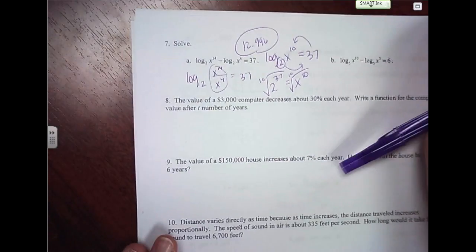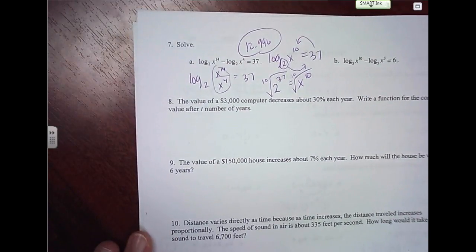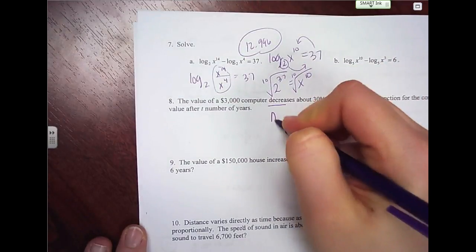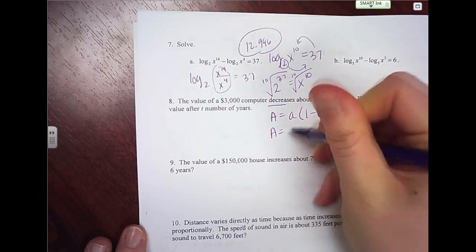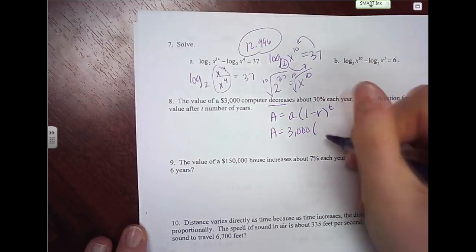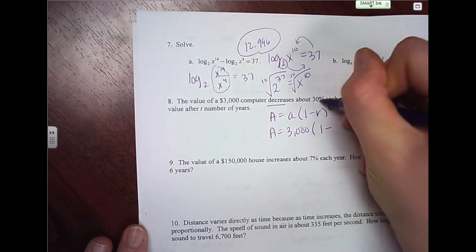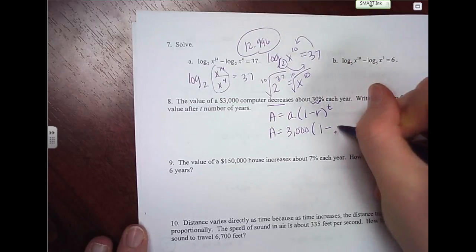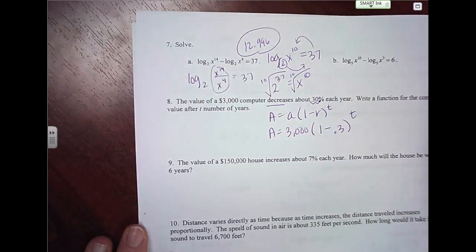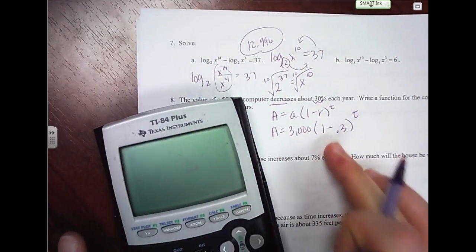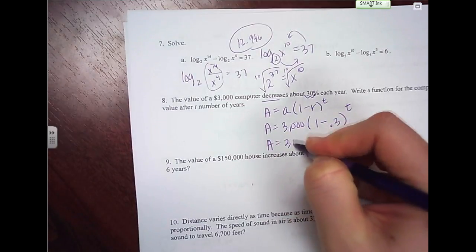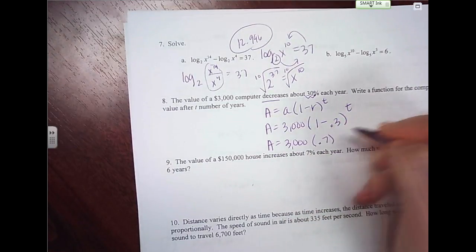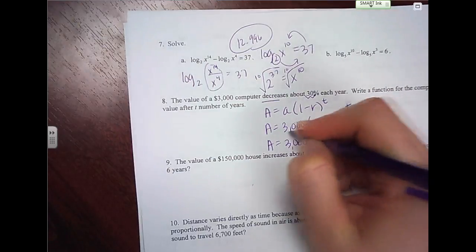Okay, number 8. The value of a $3,000 computer decreases about 30% each year. Write a function for the computer's value. So it's decreasing, so I'm going to use this formula. So A equals 3,000 is the original value times 1 minus, I'm going to take the decimal and move it 2 places to the left, so 0.3, and then I'm just going to leave it as t. Now that's going to go ahead and combine, so I'm going to do 1 minus 0.3, and I got 0.7. So A equals 3,000 times 0.7 to the t power.